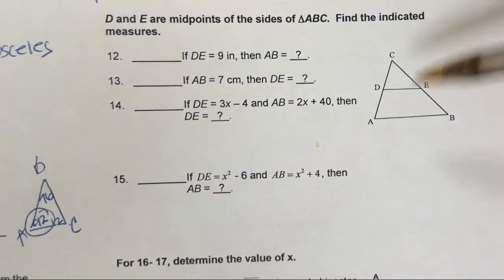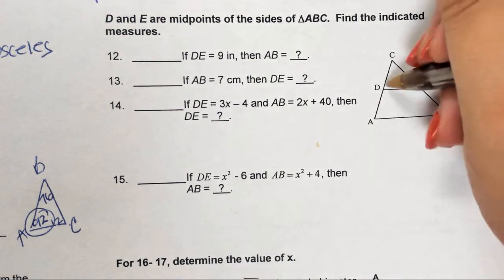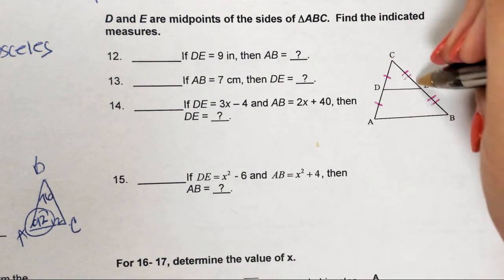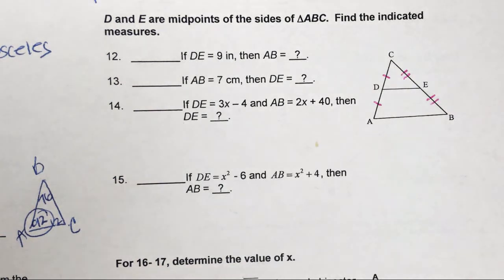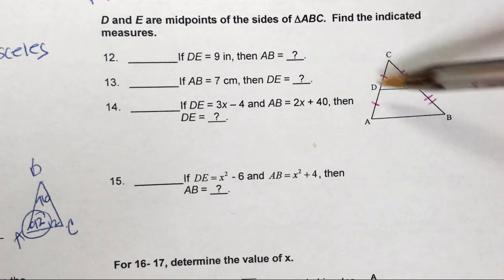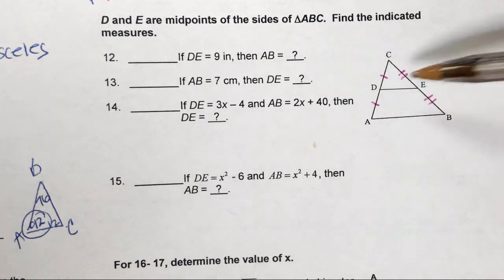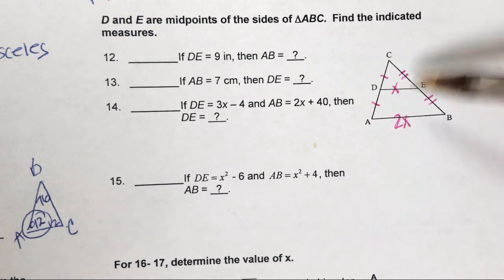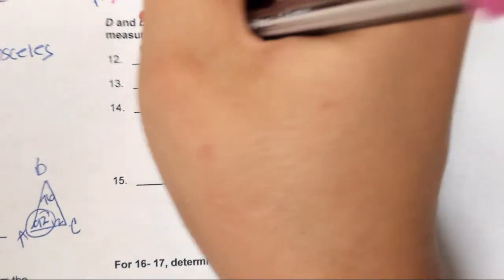All right, D and E are midpoints of their sides, which means this side is congruent to this, and this side is congruent to this. That also means DE is the midsegment. So if DE is 9, what's AB? Well, remember, if this is x, AB is 2x. So if this is 9, that would be 18.